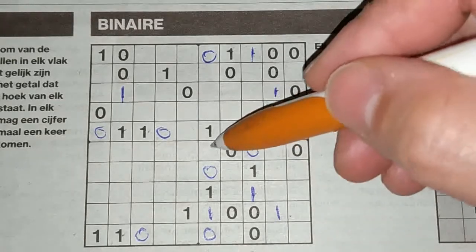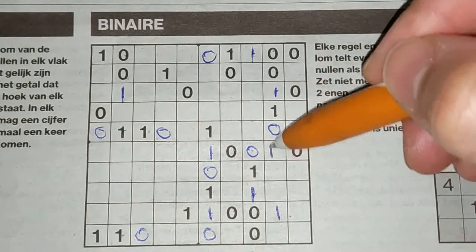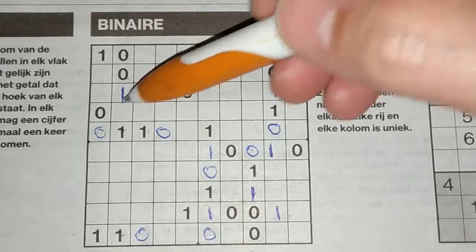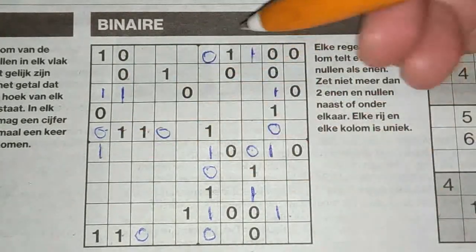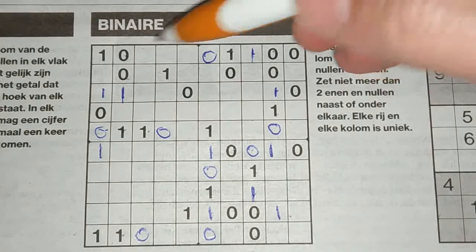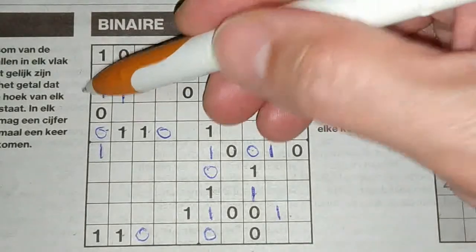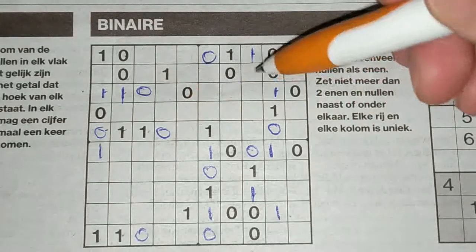Double O, here and one, there one. Double O, here and one, there one. Double one, here and O, there and O.